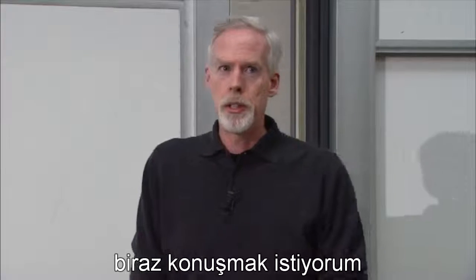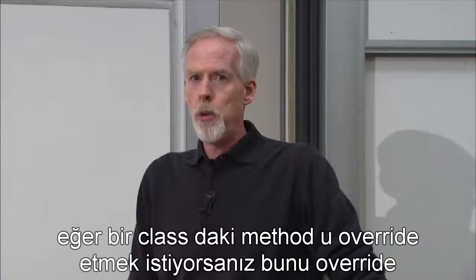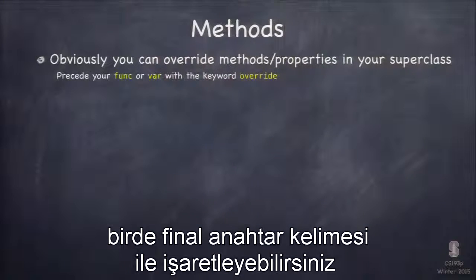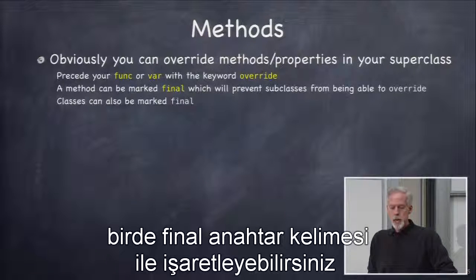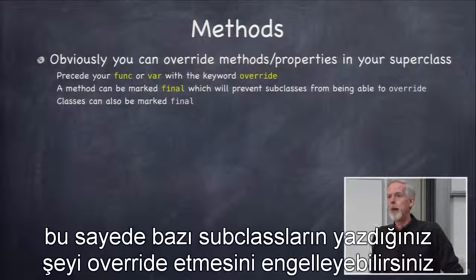All right, so I want to talk a little bit about methods. If you override a method in a class, you have to put the keyword override in front of it, okay? You can also mark a method final. That means no one can override it. So if someone subclasses a class you wrote, they can't override it if you marked it final.